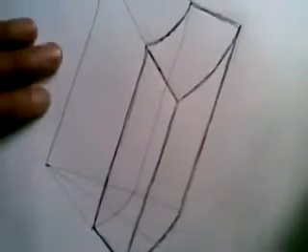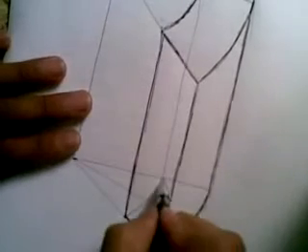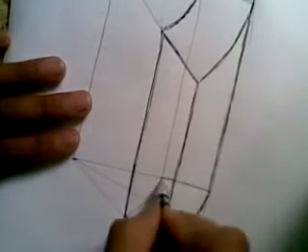Okay, now the thin lines are the hidden lines.